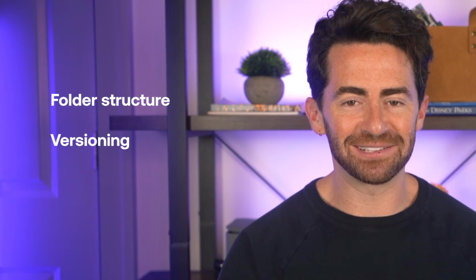So that is how to organize video assets from start to finish, from folder structure to versioning and collaboration. When your projects are consistent and easy to navigate, editing becomes faster, clients are happier, and your brain has more room to focus on the creative.